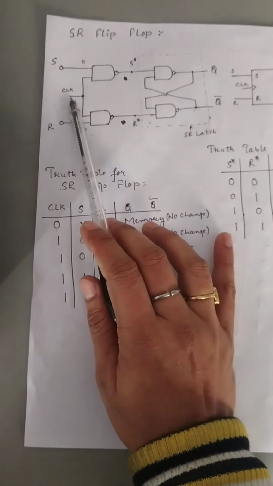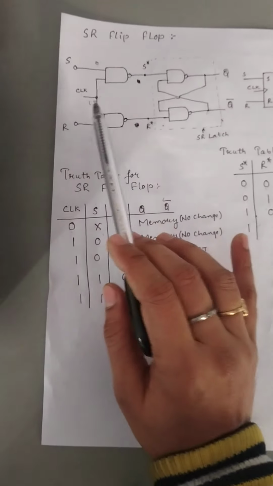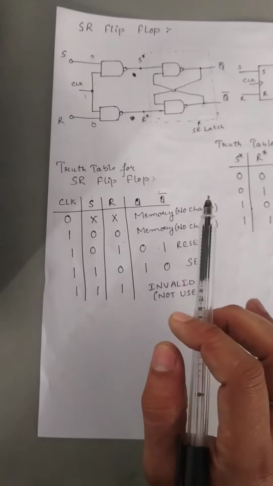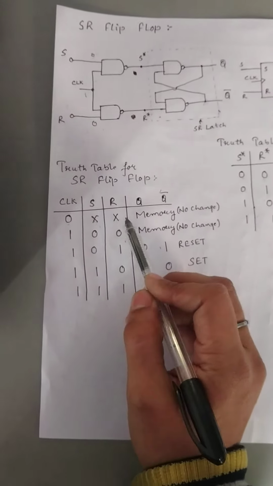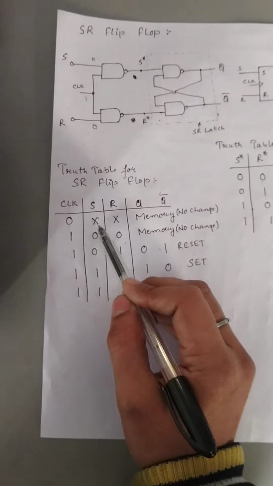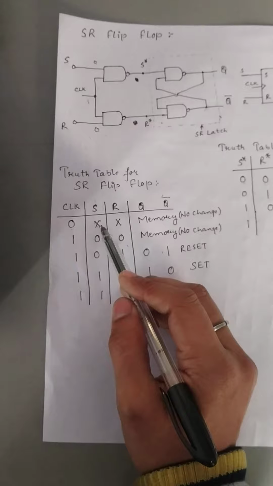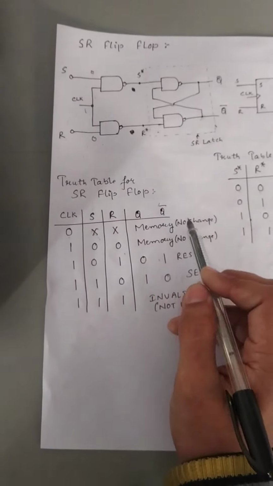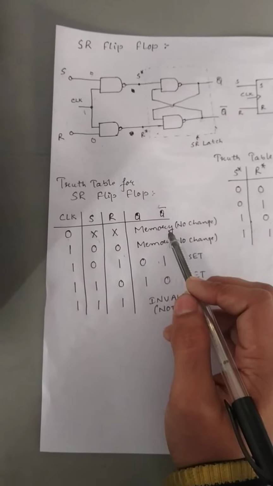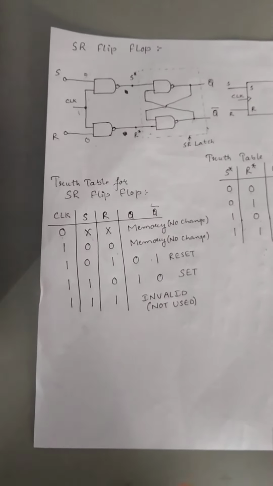When the clock is deactivated, that is 0, there will be no effect on the output. By X we represent that the value is either 0 or 1; you can say it is a don't care. So the output will be the memory state. Whatever value is stored in the memory is displayed. This means there will be no change.